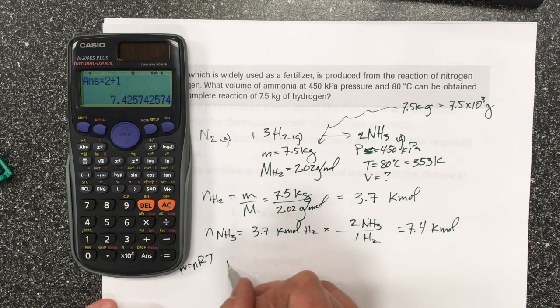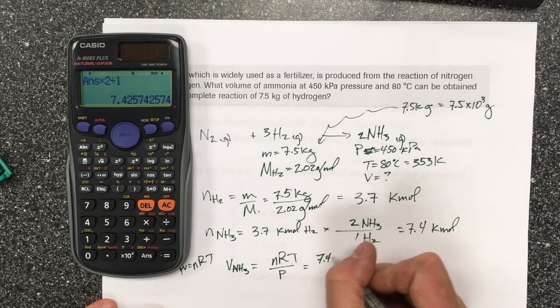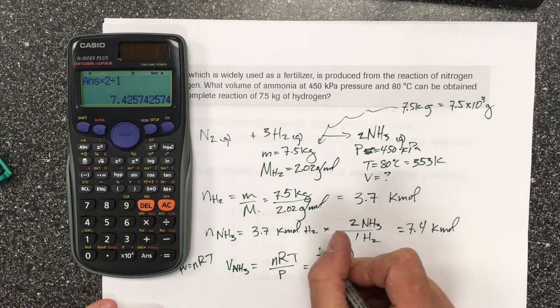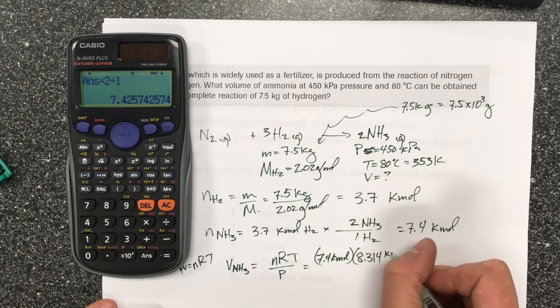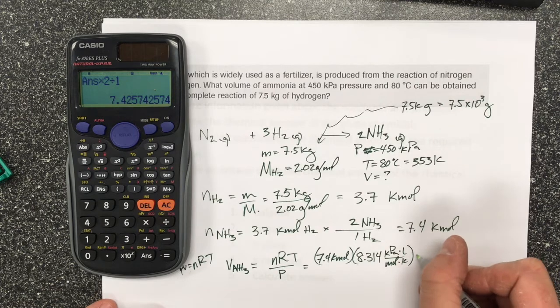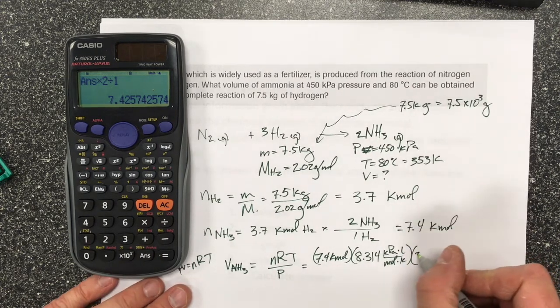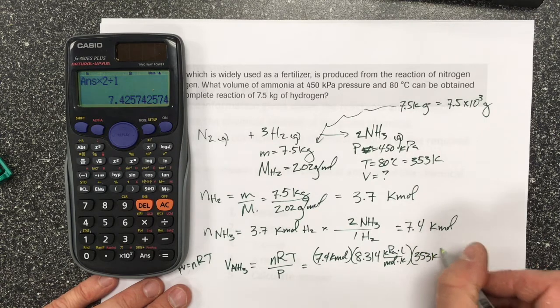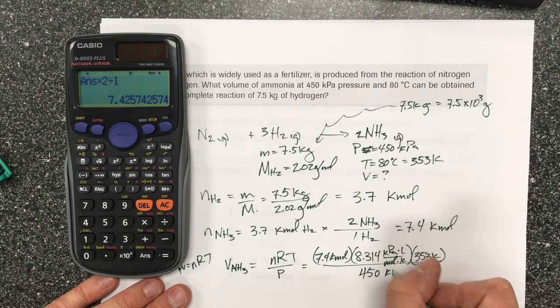And once I know the number of moles of ammonia, then I can use PV equals nRT to calculate the volume. So the volume of ammonia is going to equal nRT over P. So I'm going to have 7.4 kilomole times R, 8.314 kPa times liters over mole times Kelvin, times the absolute temperature, which is 353 Kelvin, divided by the pressure, which is 450 kPa.